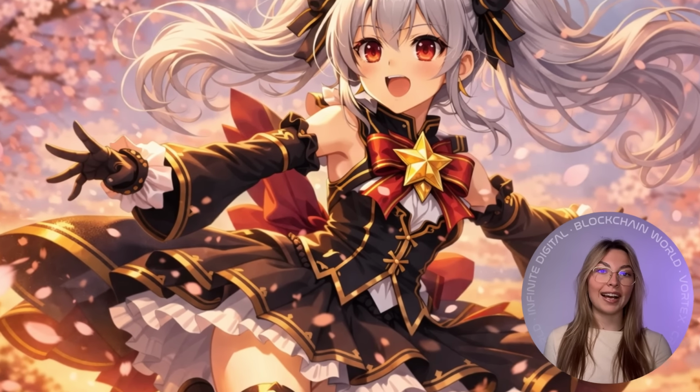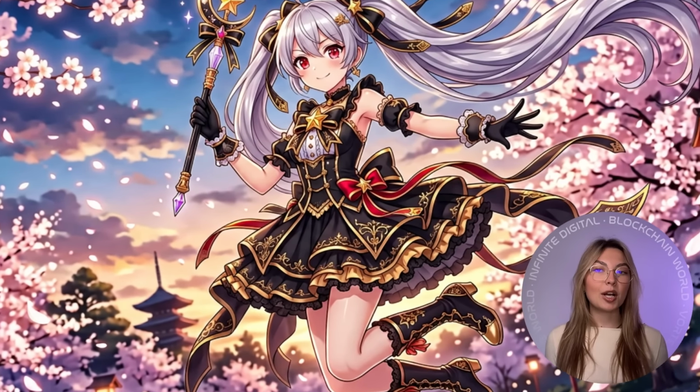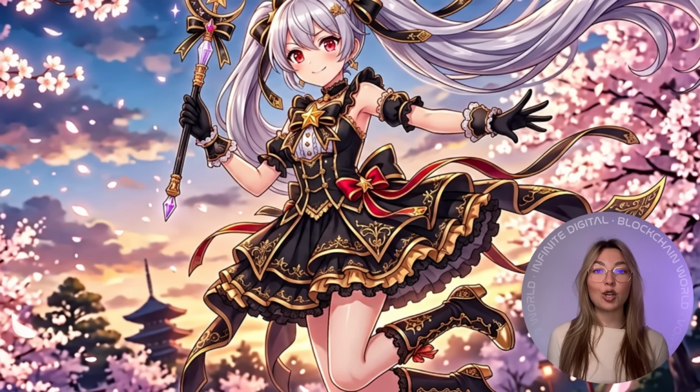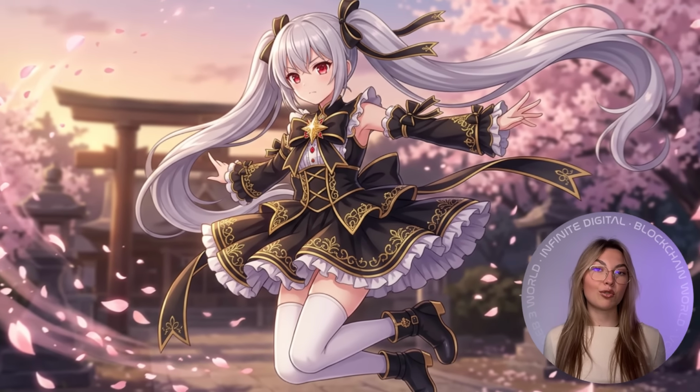Now, before wrapping up, here are a few quick red flags to watch out for when choosing an anime AI tool. If a platform says that it can generate every style but doesn't have an anime-specific model, it's probably treating anime as a filter. If there's no prompt input or very limited customization, you won't be able to control your character.